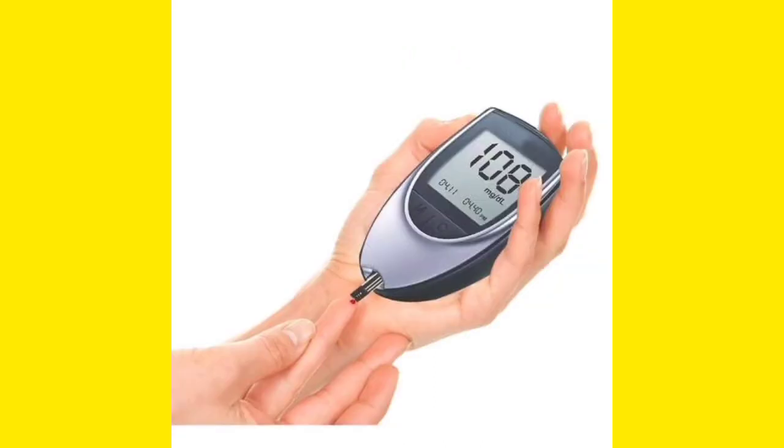Now this is the picture of the glucometer. You can see the patient is being pricked with the help of a needle from the tip of the finger, and a small amount of blood comes out. You take the glucometer and put a strip inside it. The strip is touched with the blood, the blood goes inside the strip, and you will immediately get the measurement in mg per dl. You can see 108 mg per dl this patient is measuring and getting the report immediately.